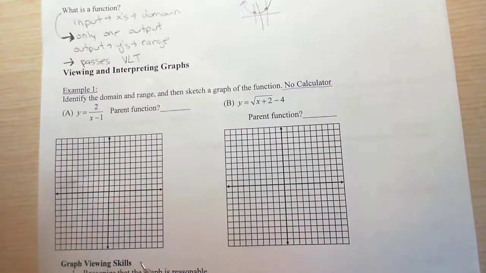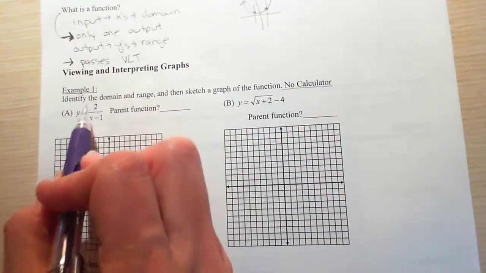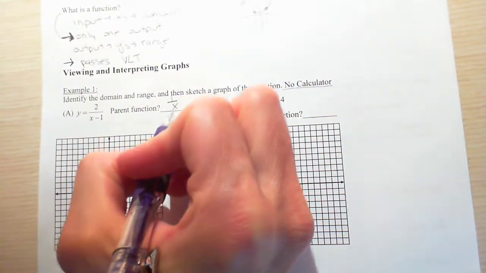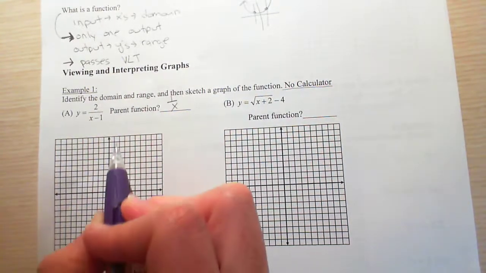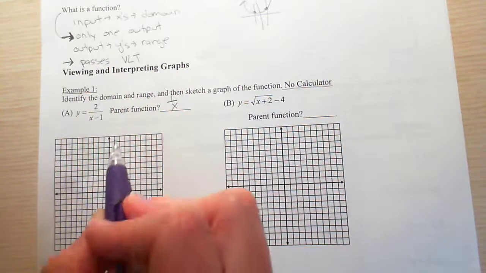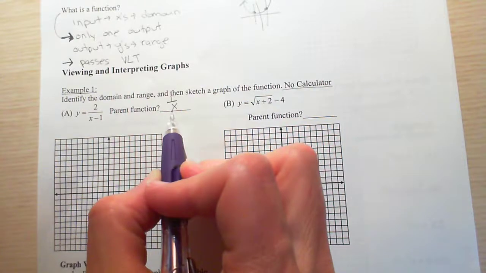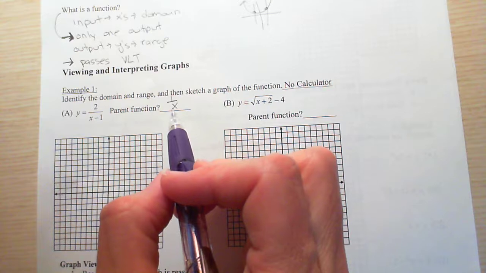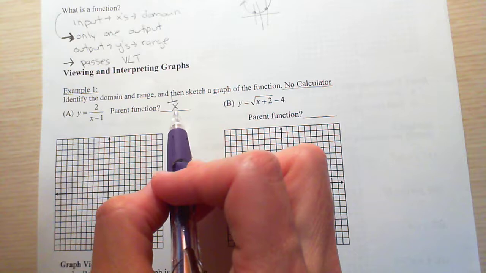A lot of these, I want you to be able to picture the graph from memory, but if all else fails, you do a little table of values. So this is the function we're going to graph. The parent function for this is plain old 1 over x. If you can picture 1 over x in your head, it looks like this. Curve here, undefined when x equals 0, because you cannot have 0 in the bottom of a denominator. Another way to say that is this function has a vertical asymptote at x equals 0.